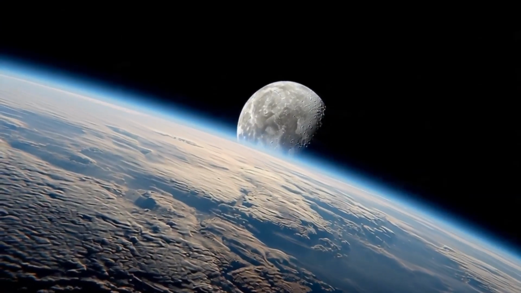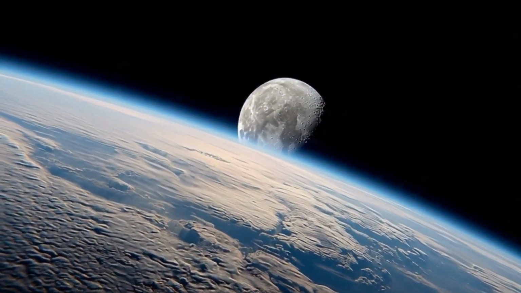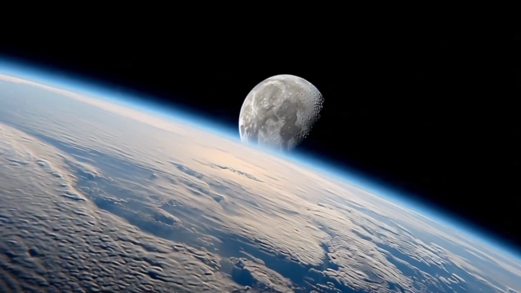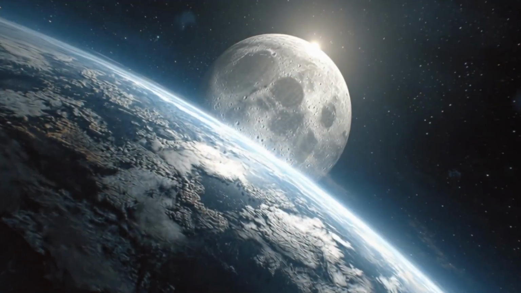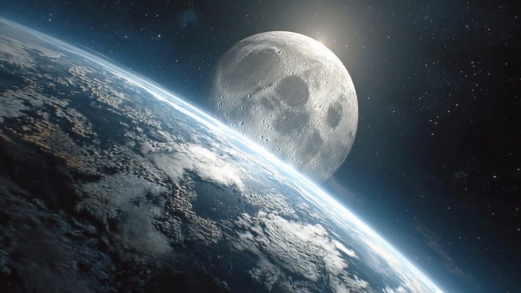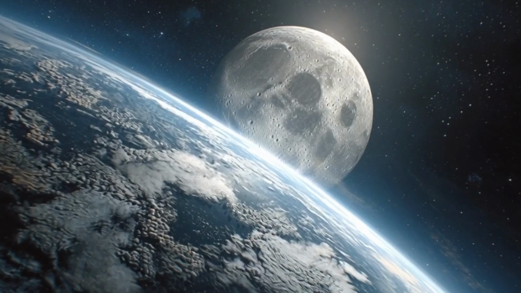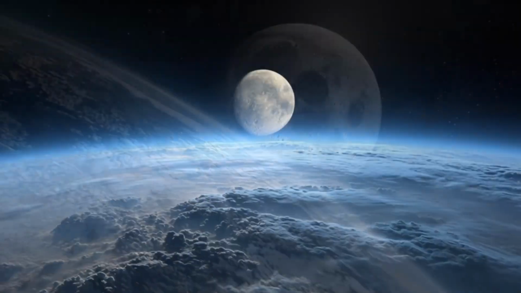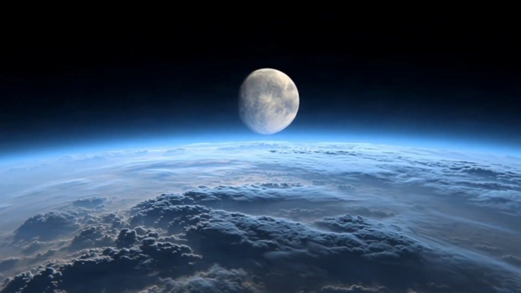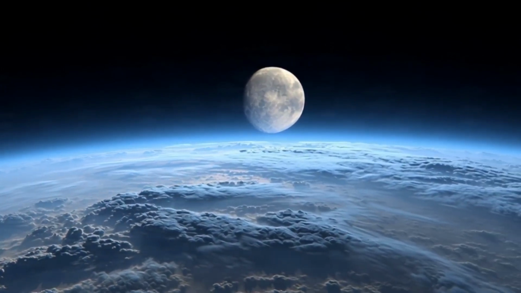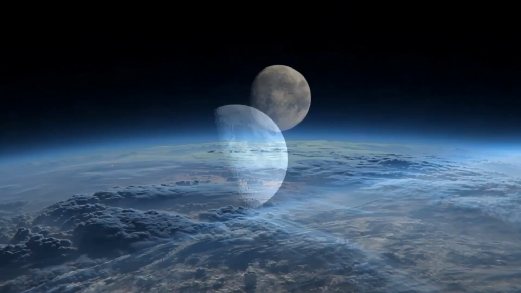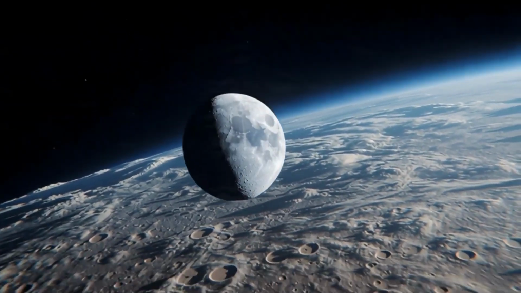Another fascinating clue comes from the moon's orbit. Today, it drifts about 1.5 inches farther away from Earth each year. But when scientists run the clock backwards, they find the moon was once 17 times closer, just 14,000 miles away compared to the 250,000 miles we see now. That changing distance is critical.